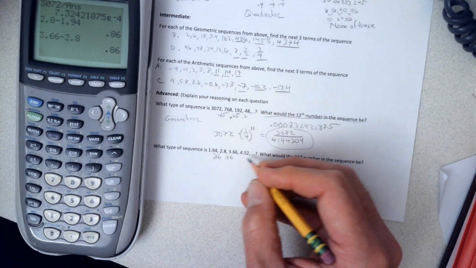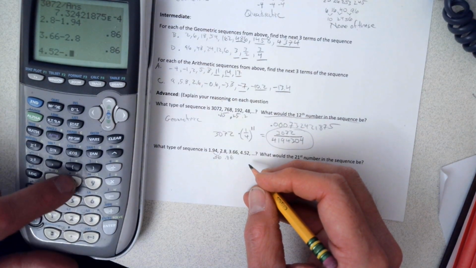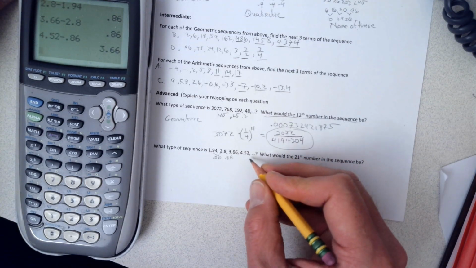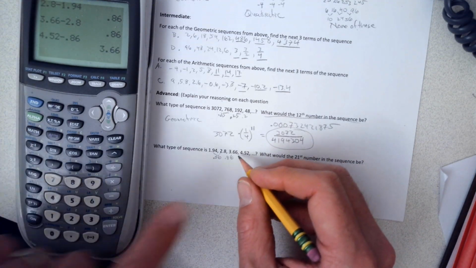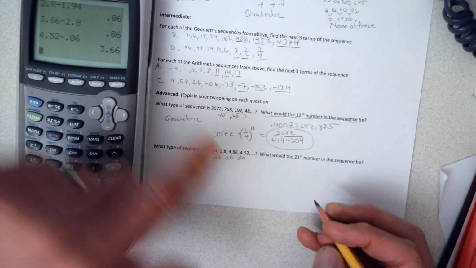This one's starting to feel arithmetic. 4.52 minus 3.66 gave me 0.86, so yes, it was 0.86.